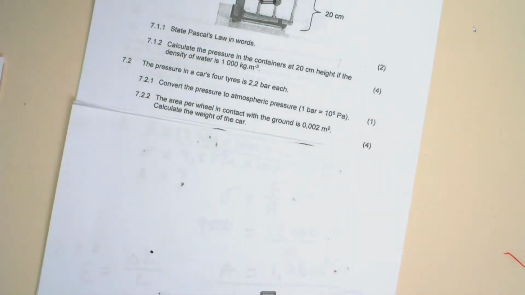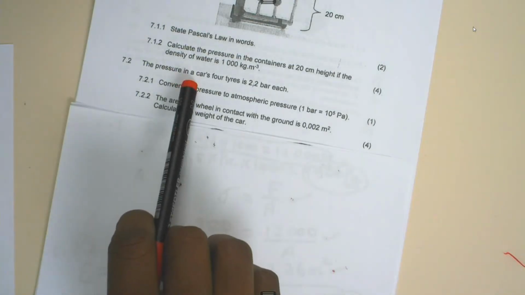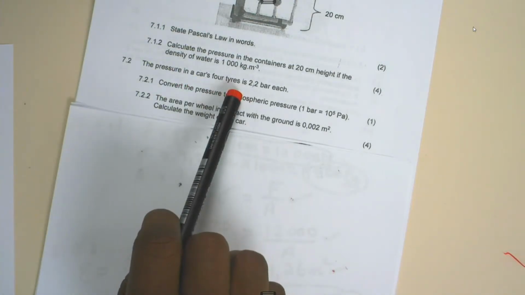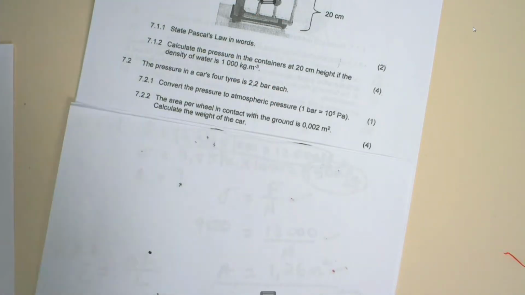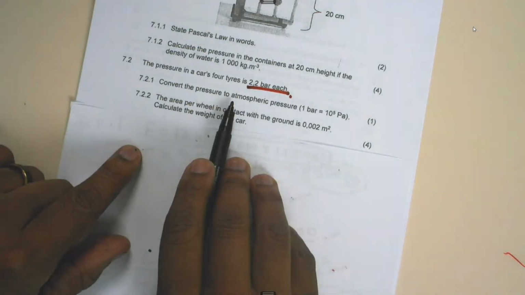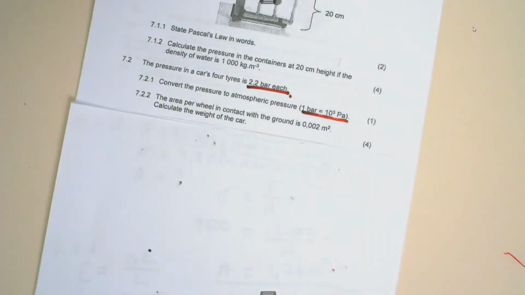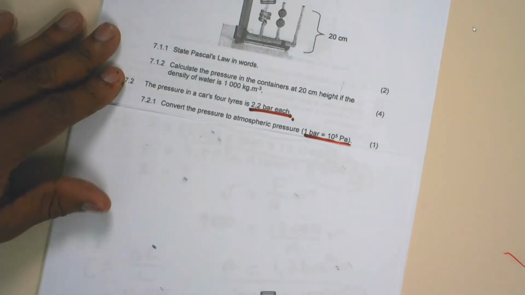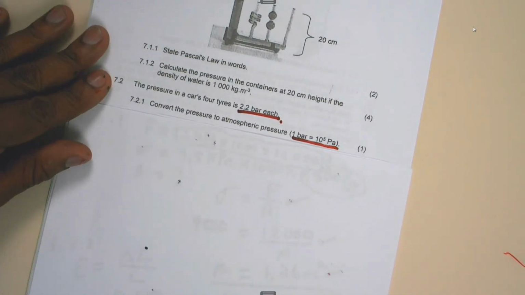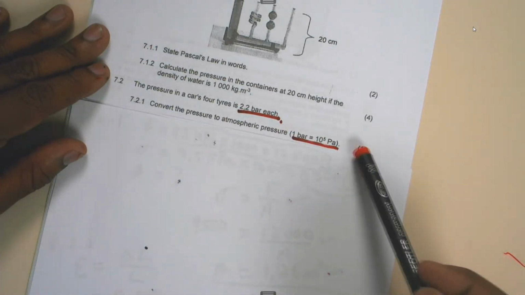Let me show you this part of 7.2: the pressure in the car's 4 tires is 2.2 bar each. So the challenge here was to convert the pressure to atmospheric pressure, and 1 bar is equal to 10 to the power 5 Pascal. With this, the examiner is already giving us an indication of how to get this 1 mark.